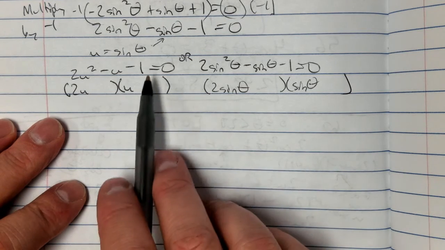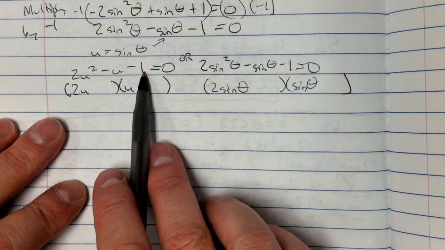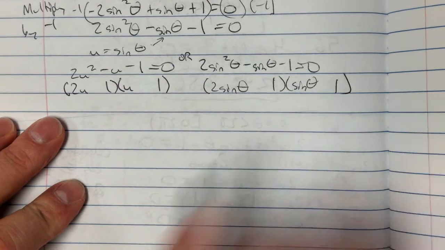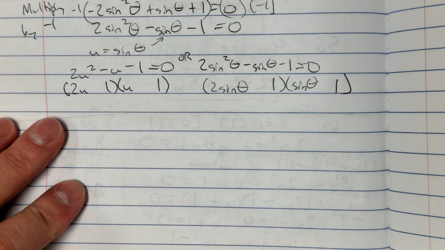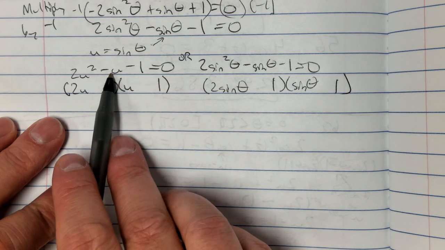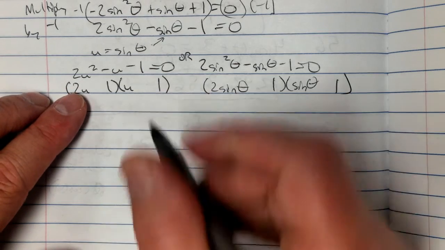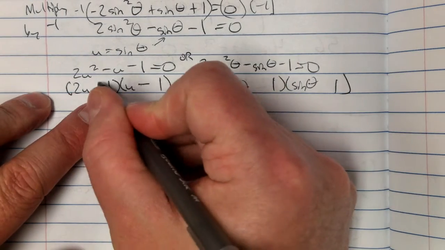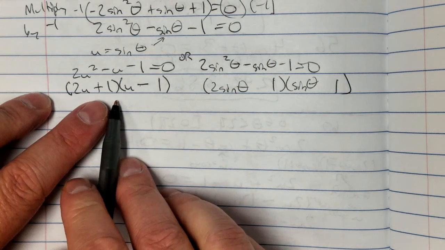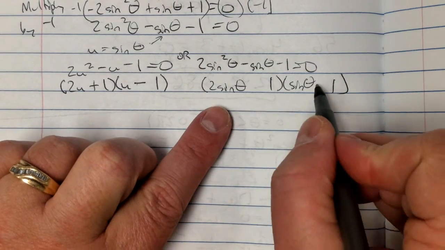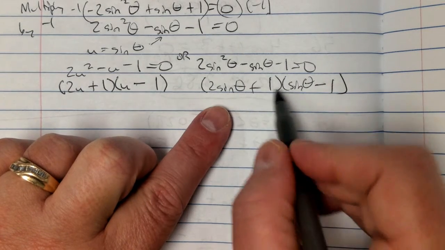Okay, so our next part is, we know we have to have a negative 1, so let's put 1 and 1 here. One's going to be positive, the other's going to be negative. And your middle term is negative, so that means we're going to have a negative 2u plus u. So again, over here, you're going to have a negative 2 sine plus sine.